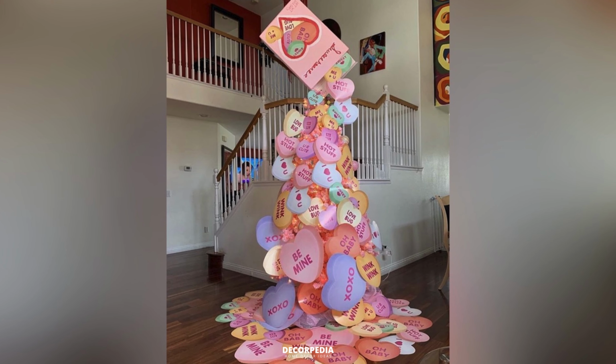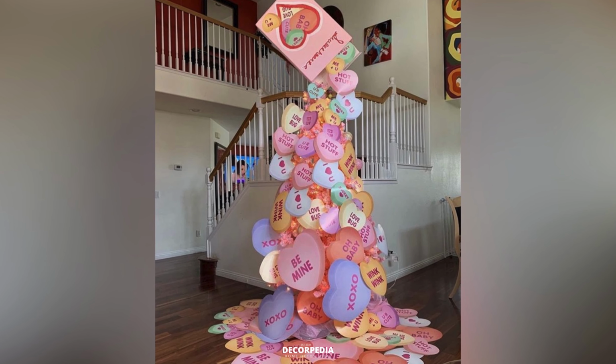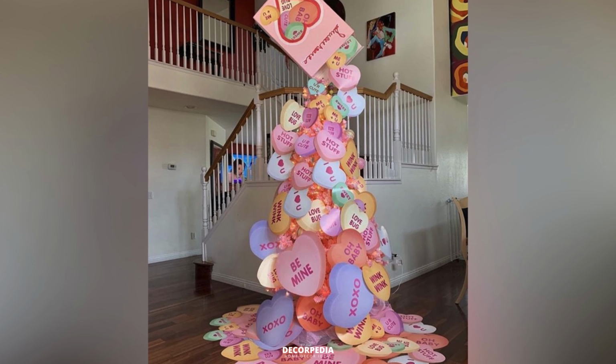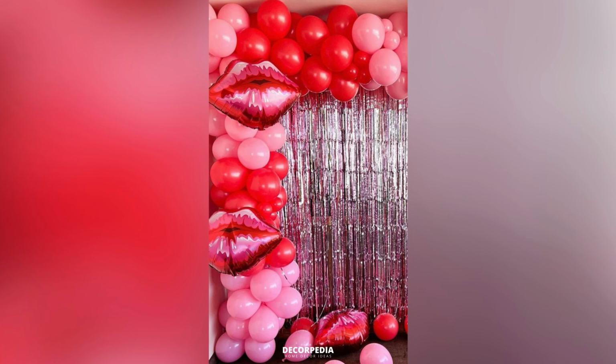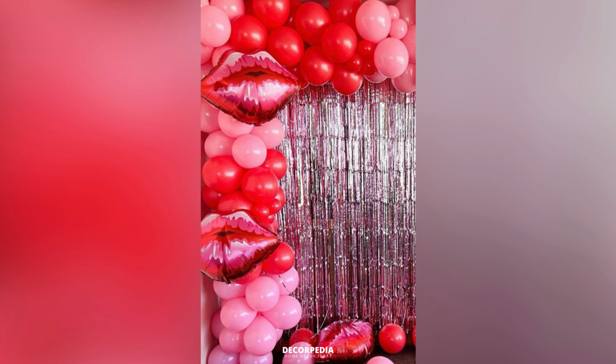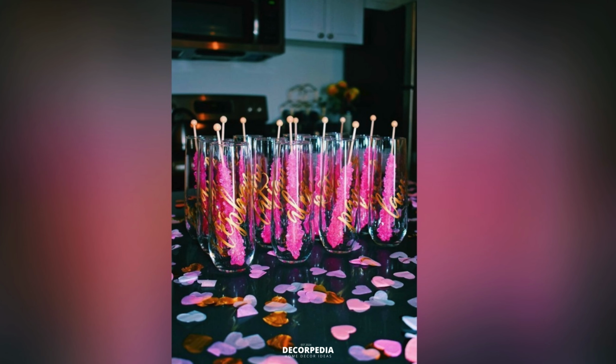What DIY decor ideas are perfect for Galentine's Day? Photo garland. Use printed Polaroids of your gal pals and string them up with fairy lights. DIY heart confetti. Cut heart shapes from leftover gift wrap or cardstock to sprinkle over tables.